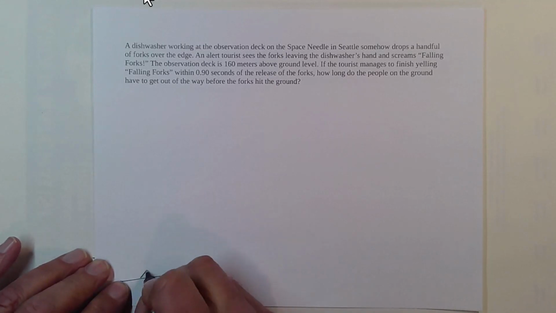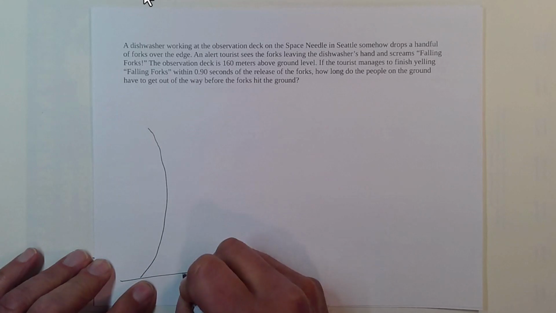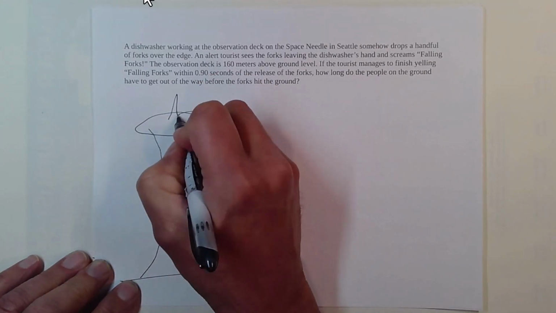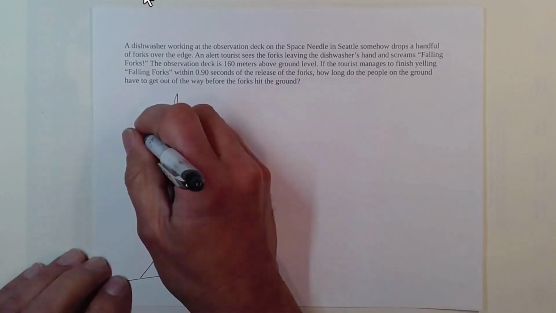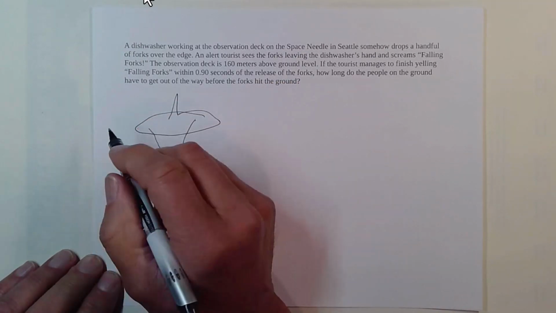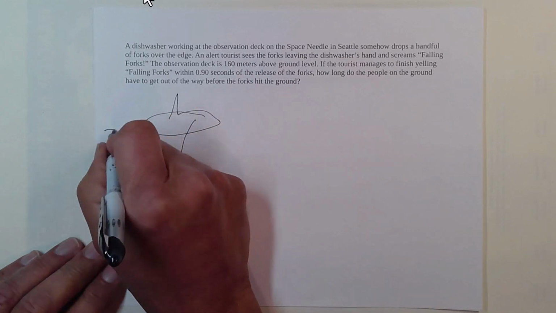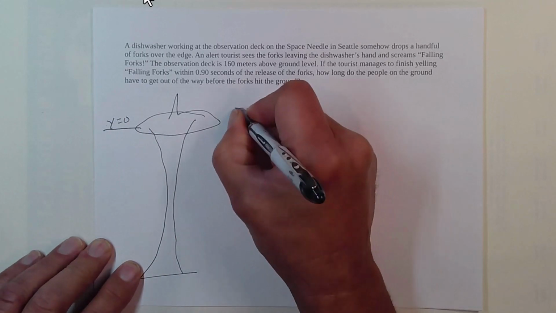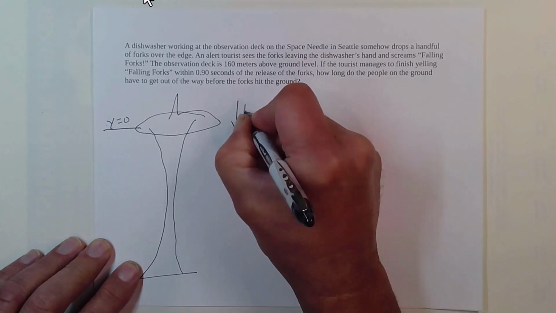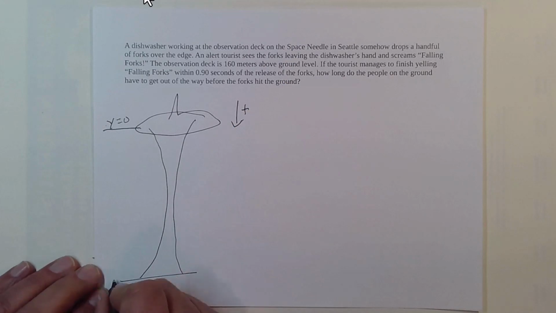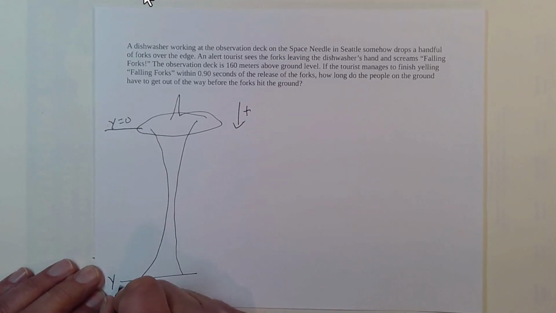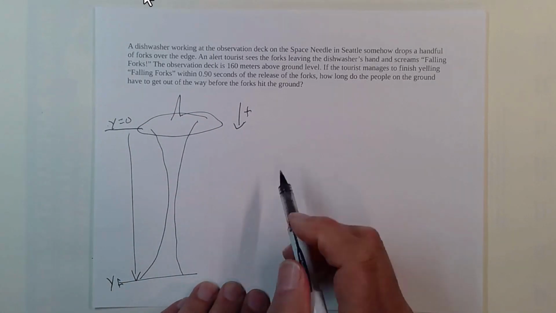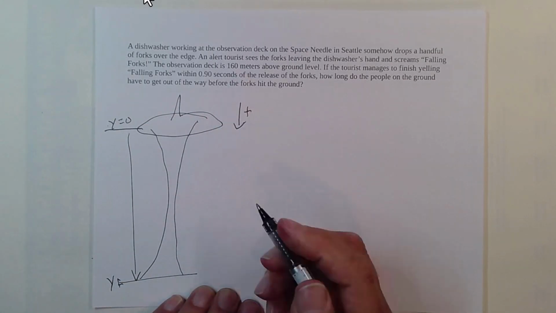Okay, so we've got the Space Needle here, kind of shaped roughly like this. Okay, and it's got the needle on top. Anyway, should we let down be positive right from the word go? All right, here's where y is equal to 0. Down is positive, so y is equal to 0. Here's y final down here, some distance away, which we happen to know is 160 meters in this case.